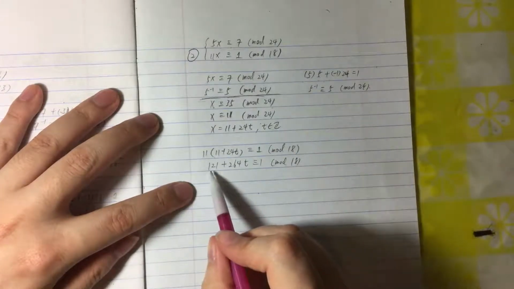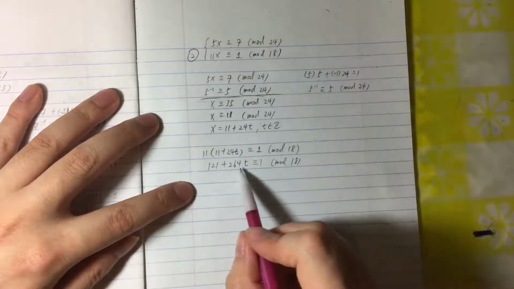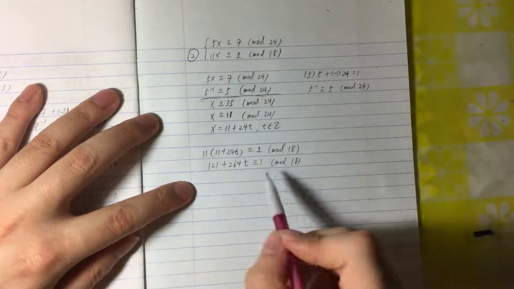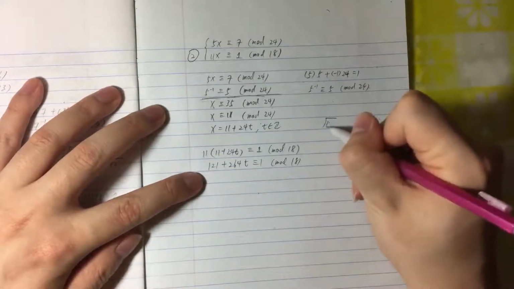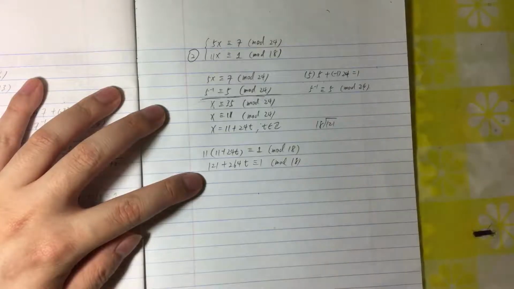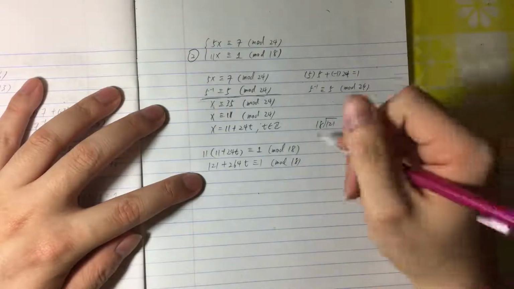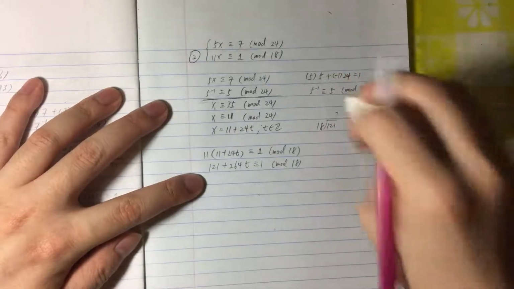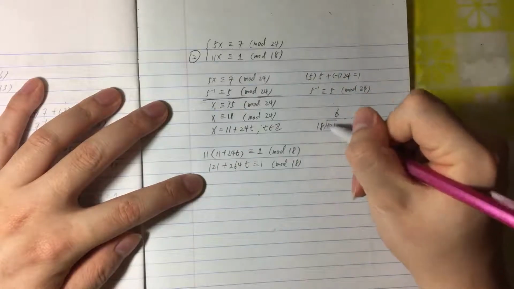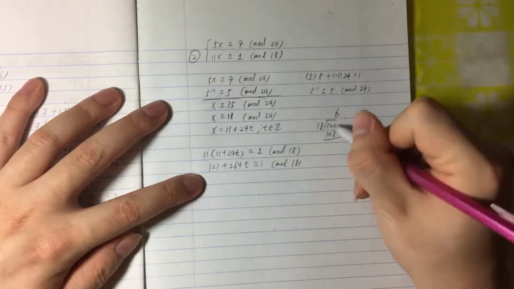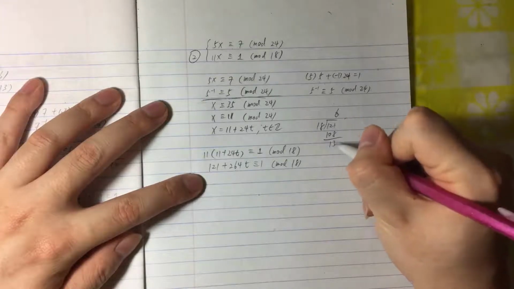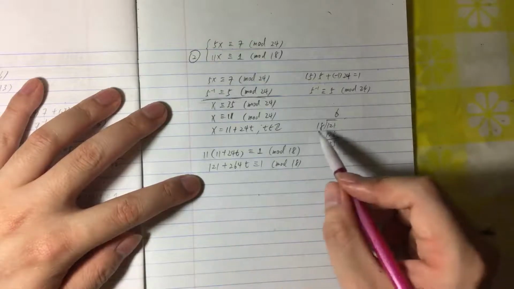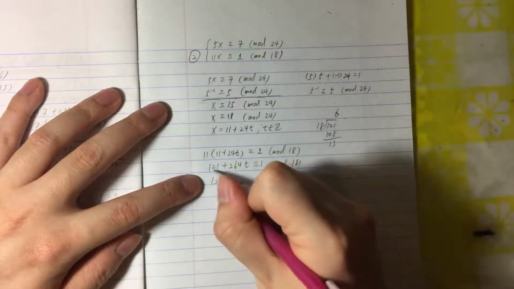Next, we see that 121 is more than 18 and 264 is also more than 18. Since both numbers are more than 18, we need to take a remainder. 121 divided by 18. Let's try 6. 6 times 18 is 108. 121 take away 108 is 13. The remainder is 13. So 121 is congruent to 13.